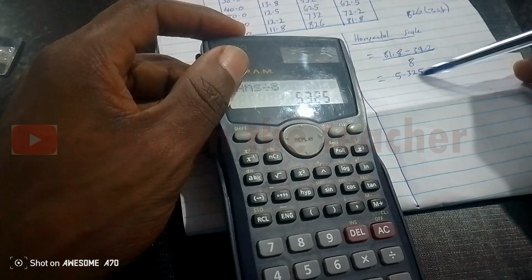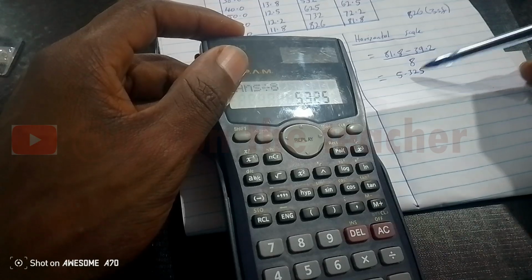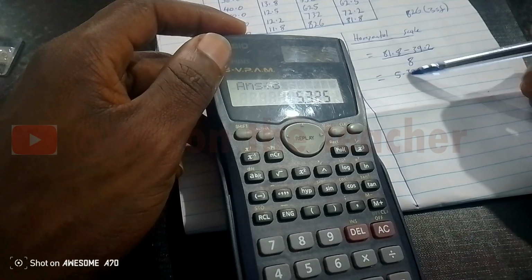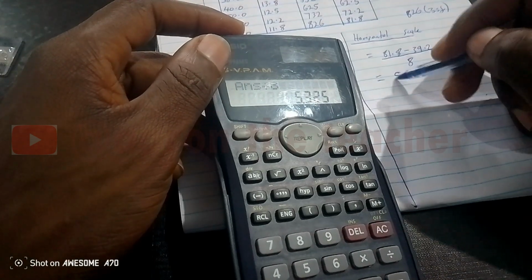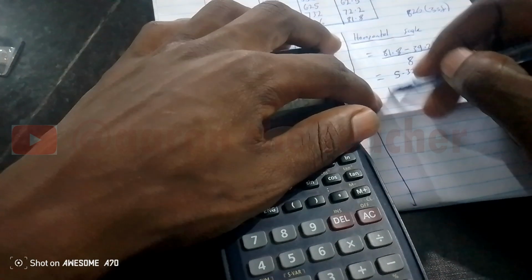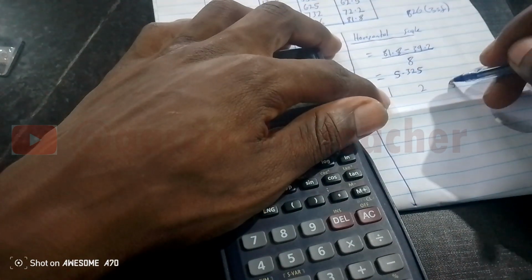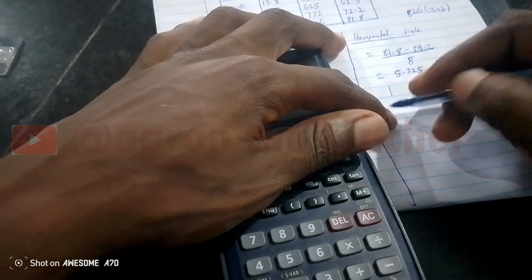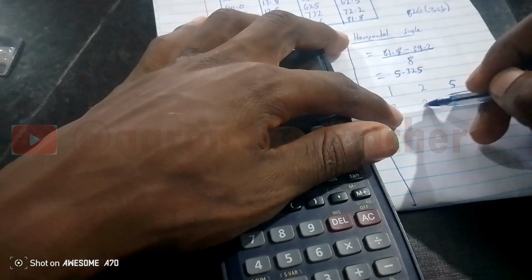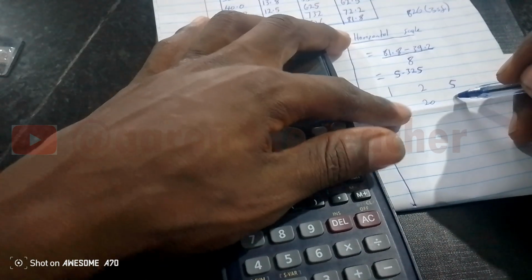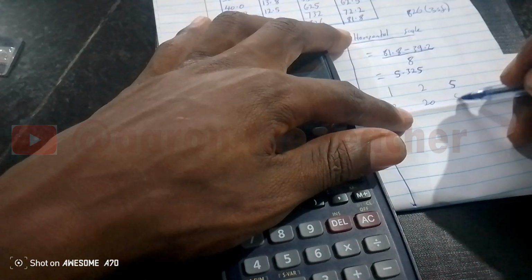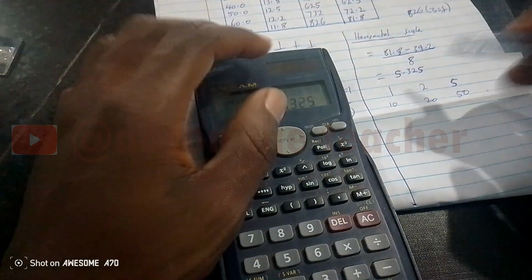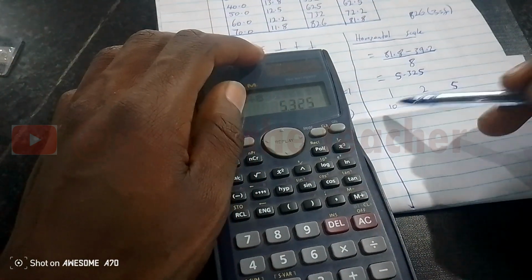Now, which scale are we going to take? Realize these ones are less than a 5. I guess we can take a scale of 5 basing on our 1, 2, 5 scales. If I take the multiples, I get 10, 20, and then up to 50. Now this value is lying between 5 to 10.